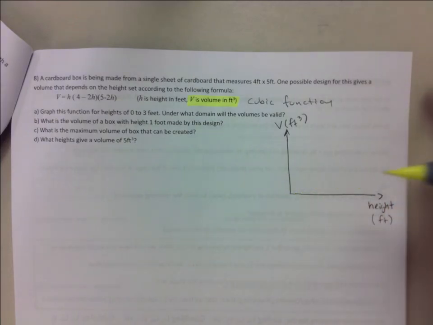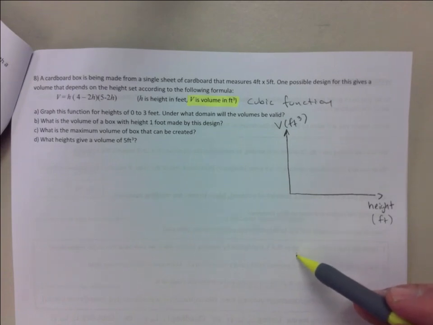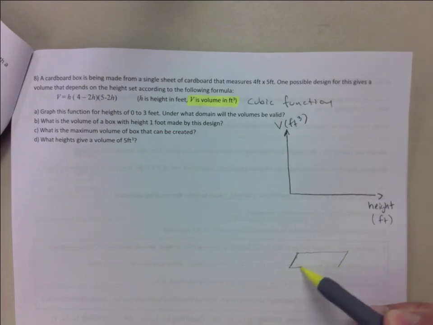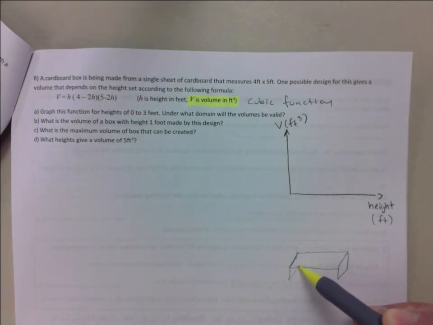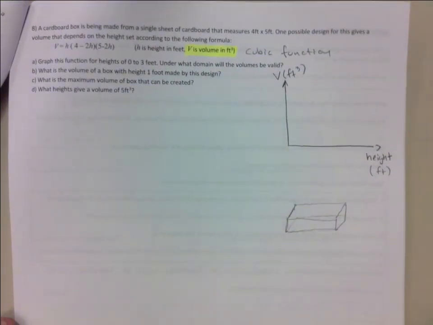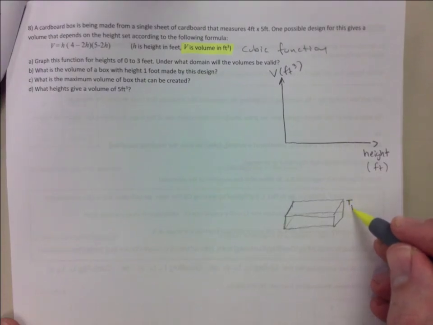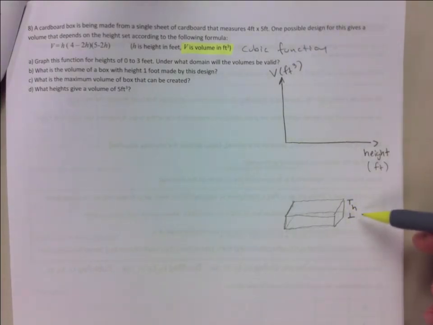It turns out that if you create a box, let's try to draw a box as best as we can. If you were to change the height of this box that you are designing, you have the choice to make the box deeper or shallower.